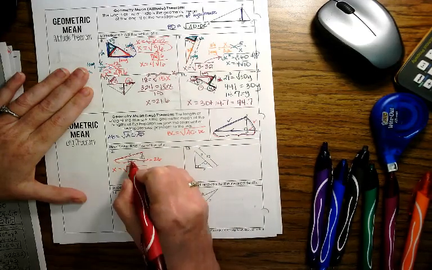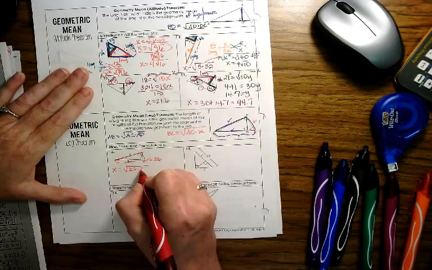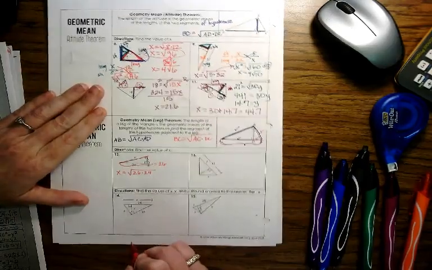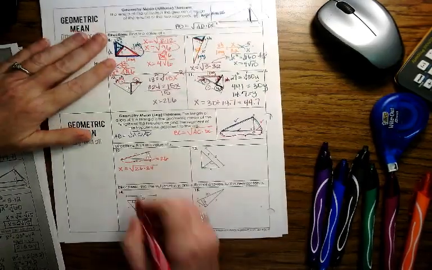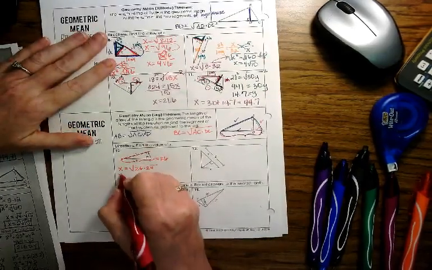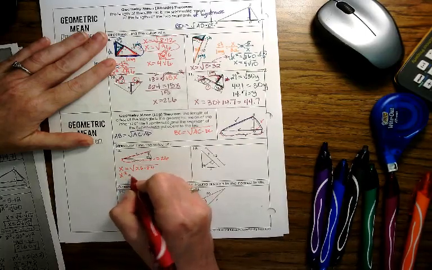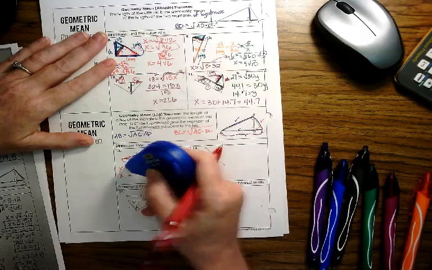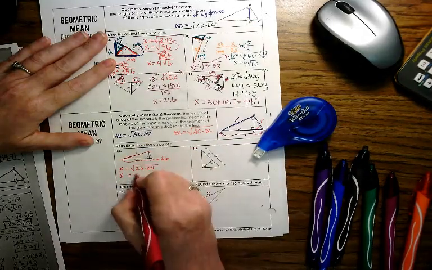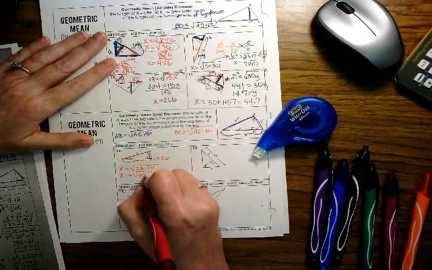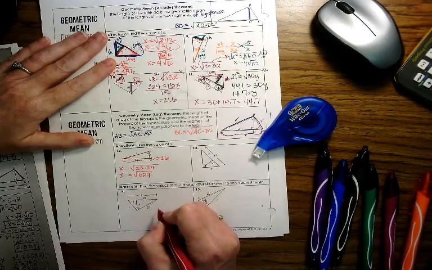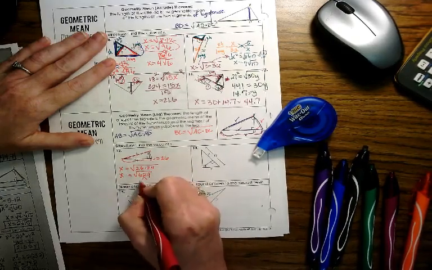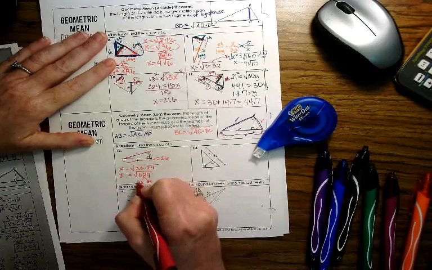When I do that, x squared is going to equal, sorry, I shouldn't have squared that yet. X is going to equal the square root of 624. And when you break that down, it just so happens to be 16 and 39. Convenient that it had a perfect square. So x is going to equal 4 root 39.